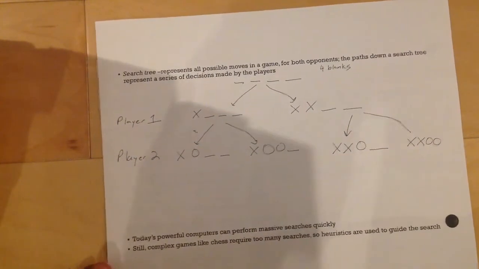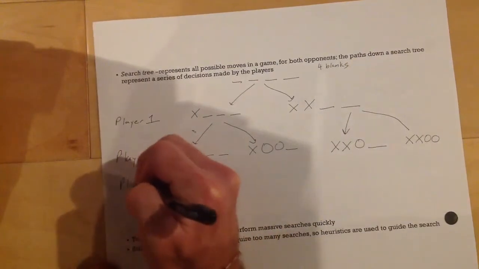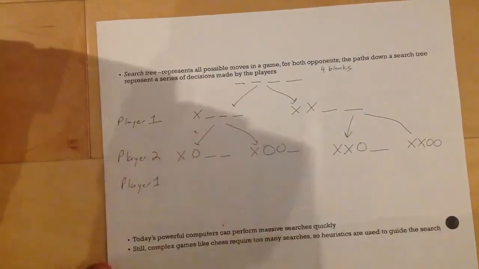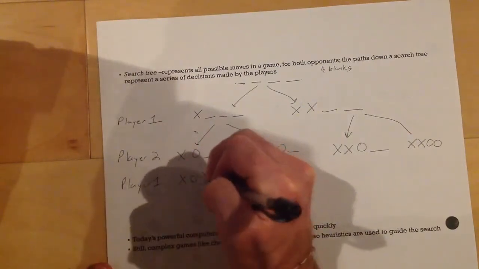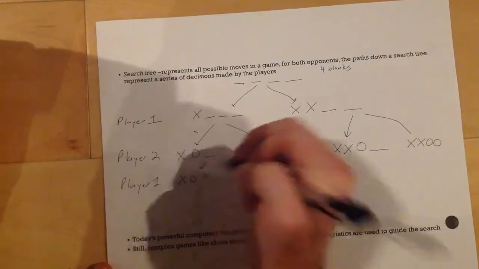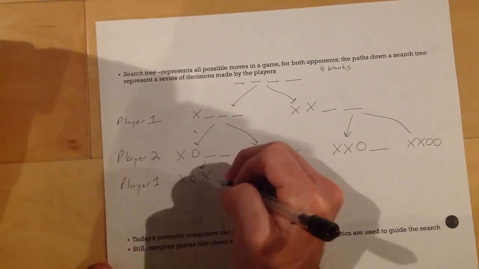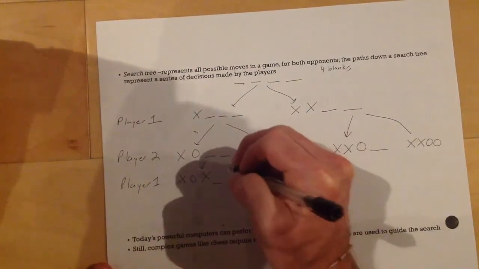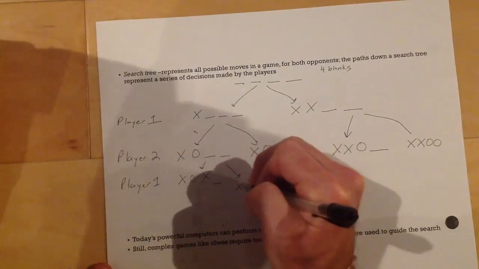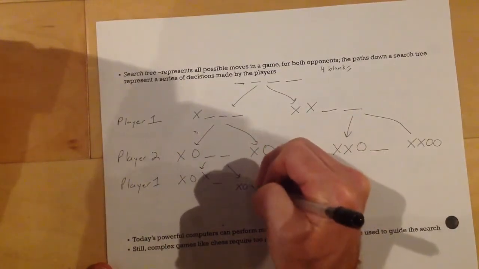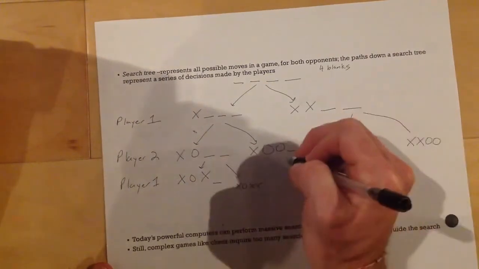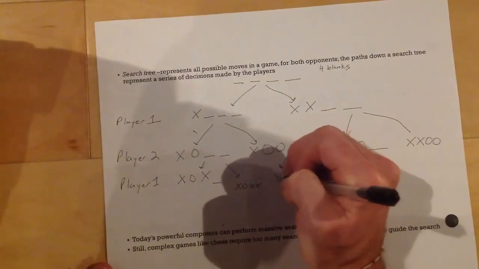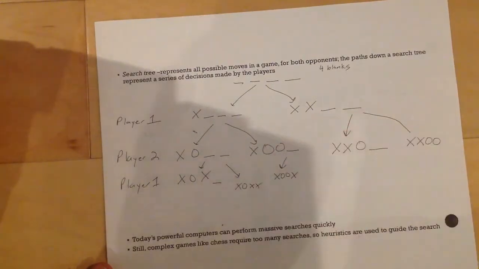And then player 1 would go. And again, player 1's options would be, we could go X and just put down a single X here. All right, not a great move, but I could do it. Or I could go here and put down 2 X's, probably a better move. All right, on this one, there's only 1 branch because I only have 1 option, and that would be to put down the winning X.